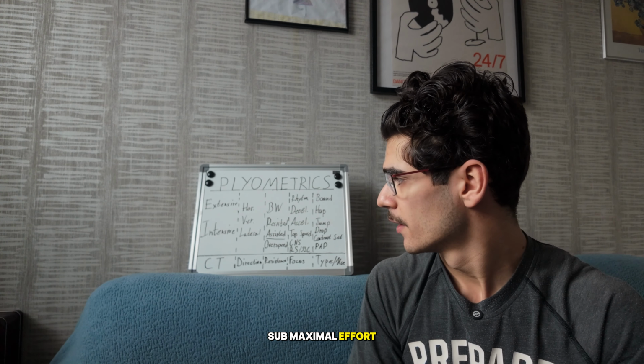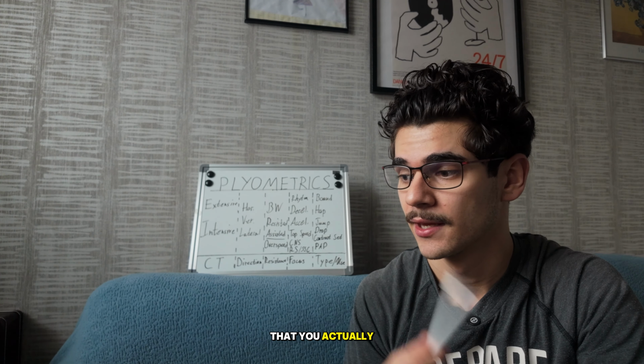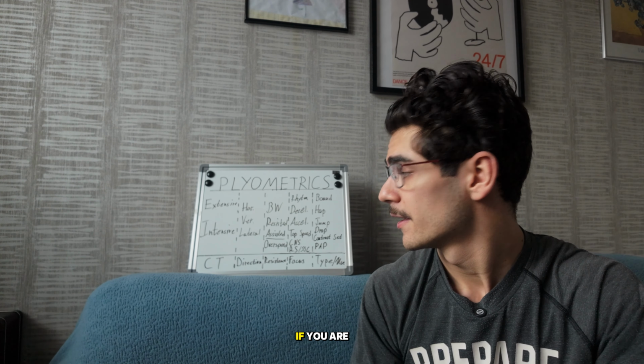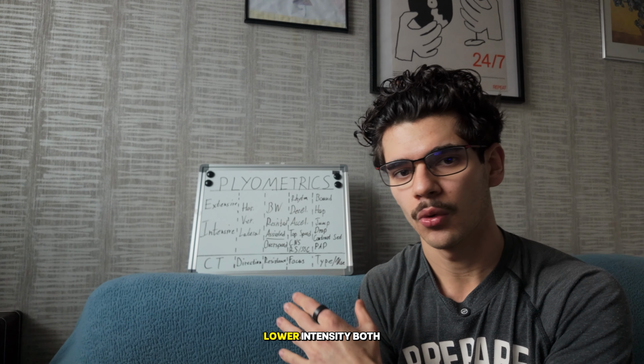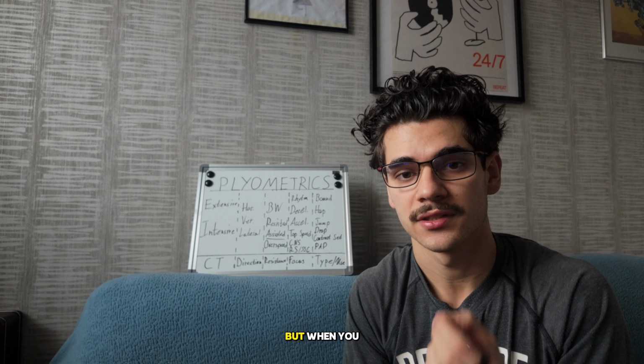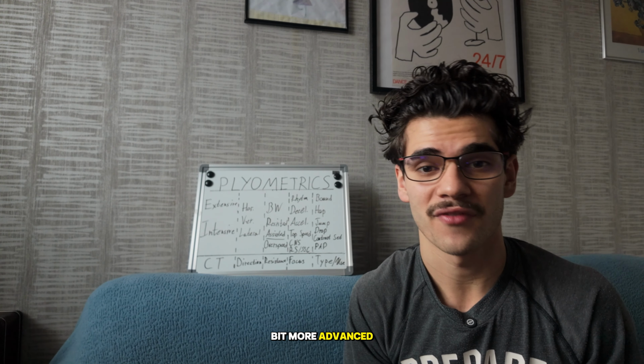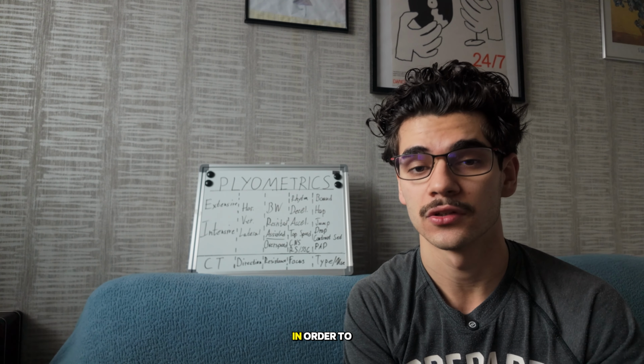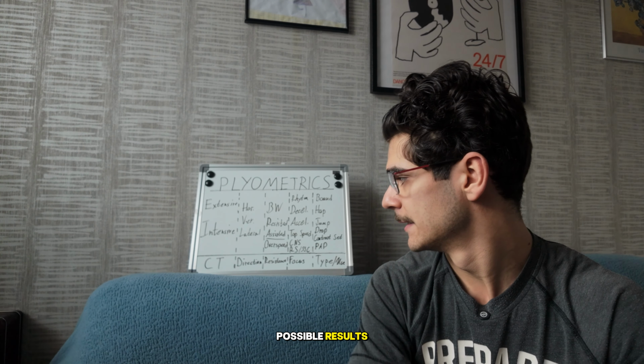Both of them can be done with maximal or submaximal effort, while extensive plyometrics are really medium to submaximal effort, and intensive plyometrics should always be max effort to make sure that you're actually doing what you have to do and you're not just jumping around wasting time. If you are completely new, maybe start with lower intensity, both on the extensive and the intensive plyometrics, but when you get a little bit more advanced, you have to increase intensity in order to get the best possible results.